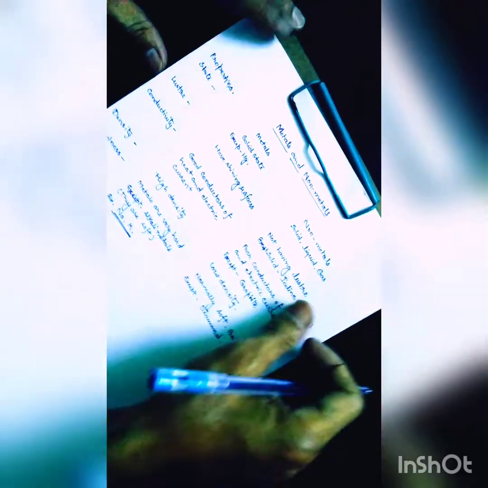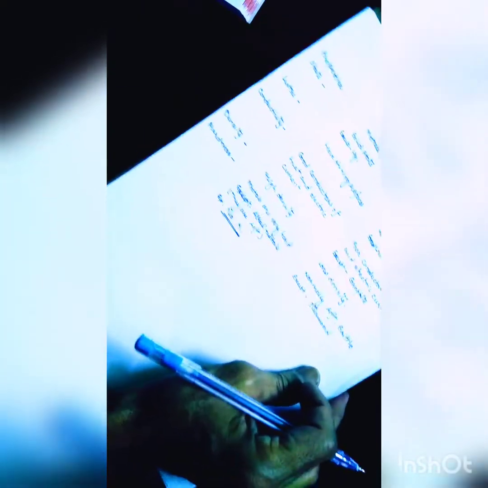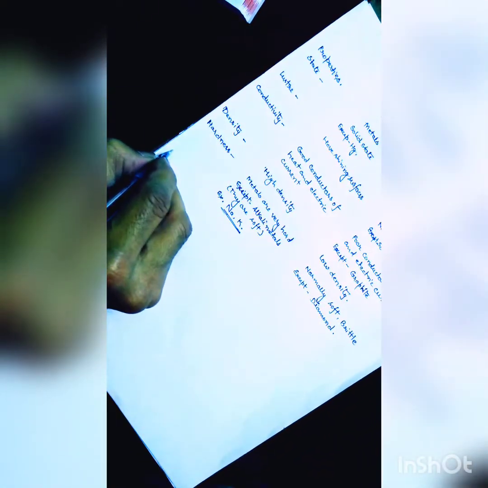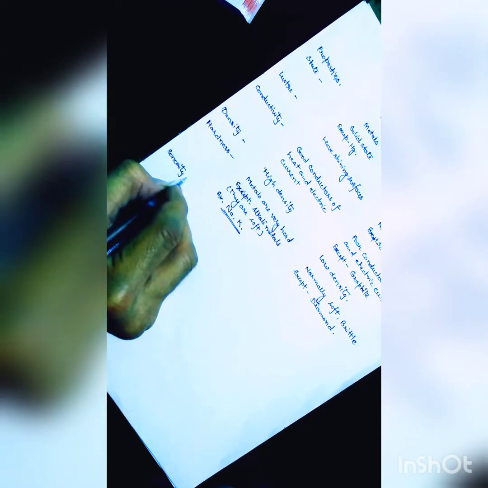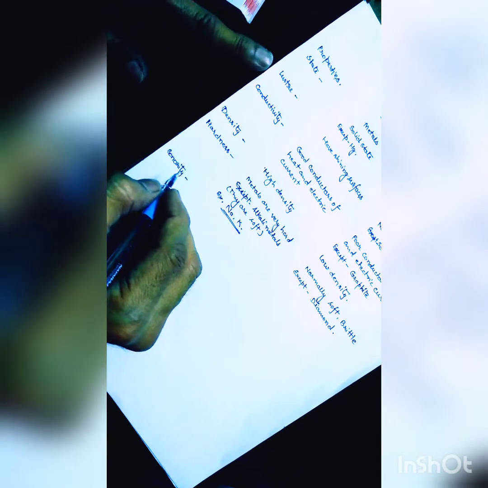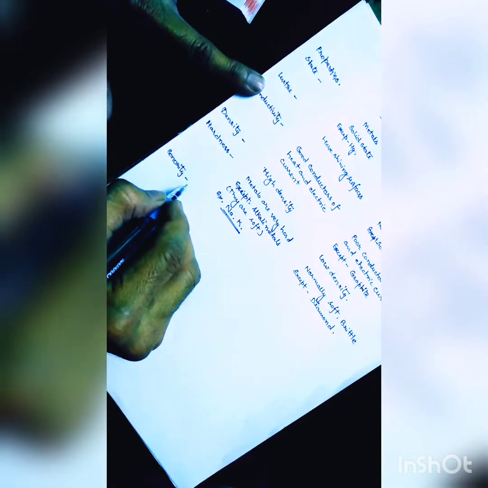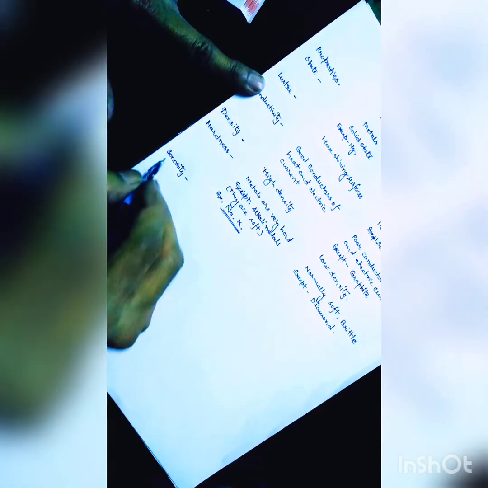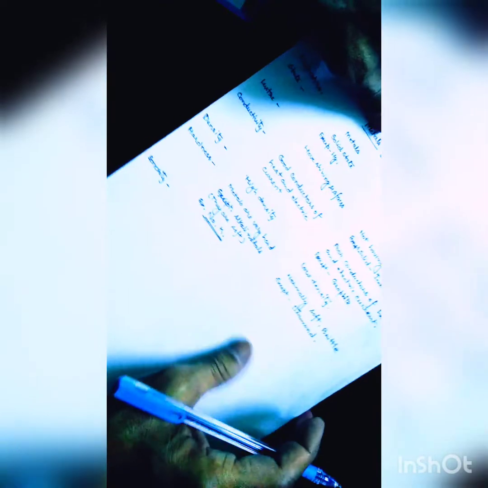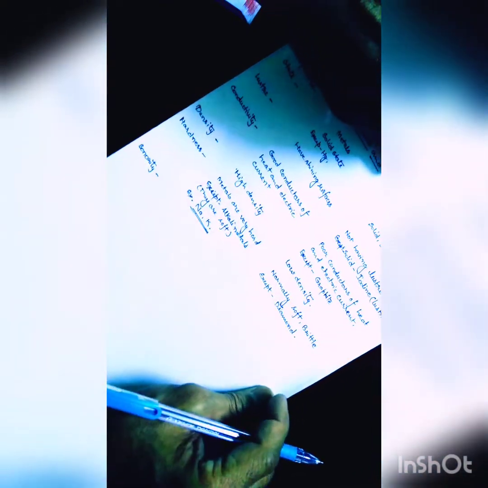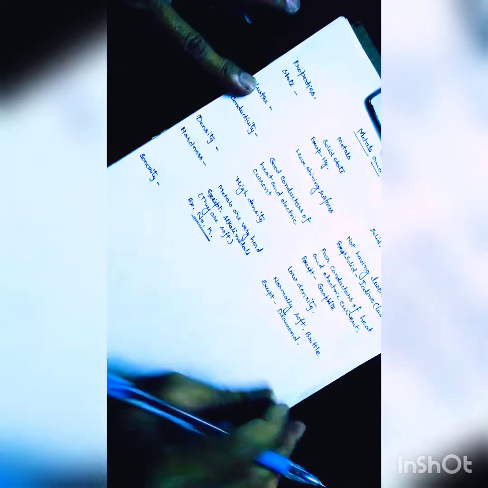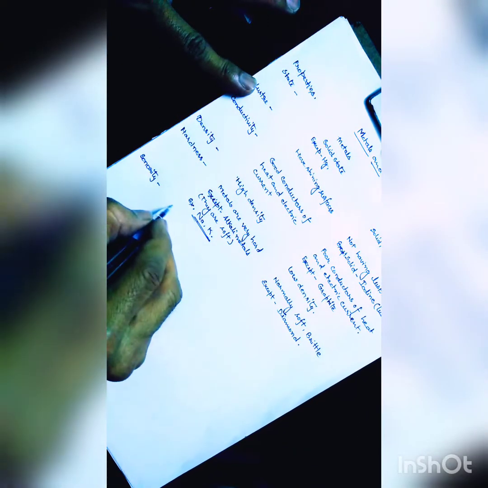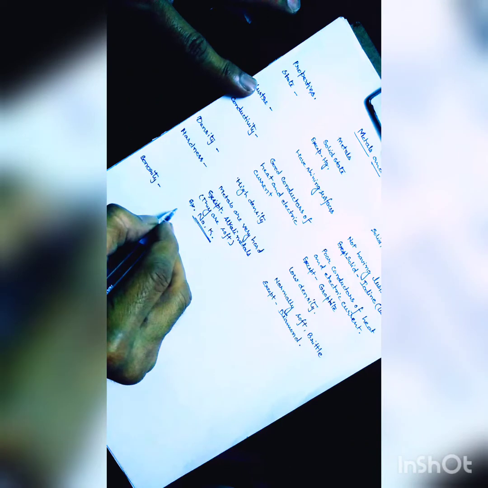Another property is sonority. Sonority means that if we beat a substance and it gives a ringing sound, then it is a metal, and if it does not produce any ringing sound, then it is a non-metal.